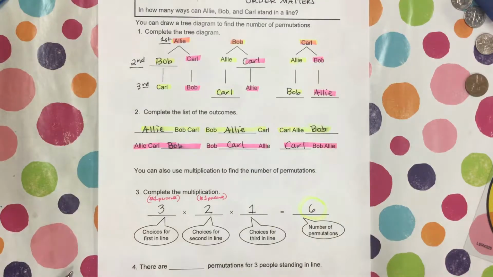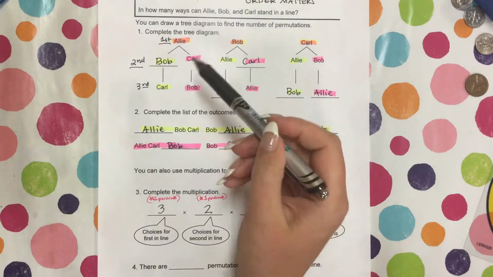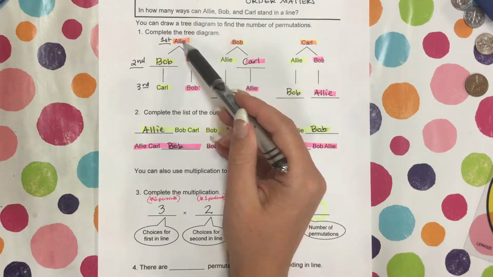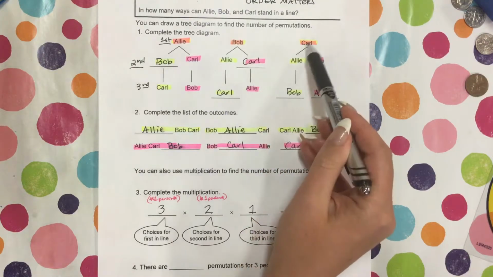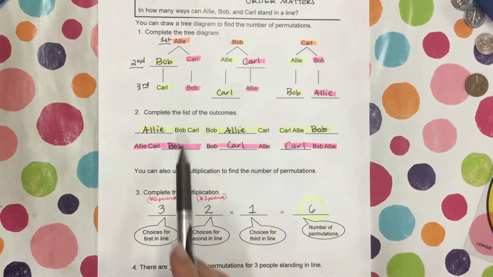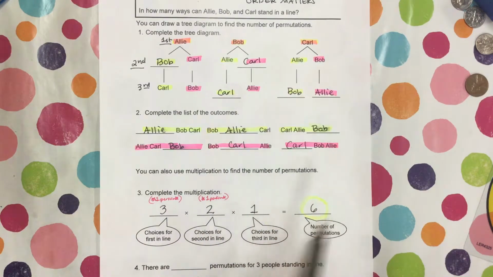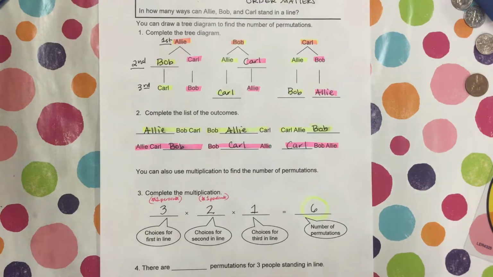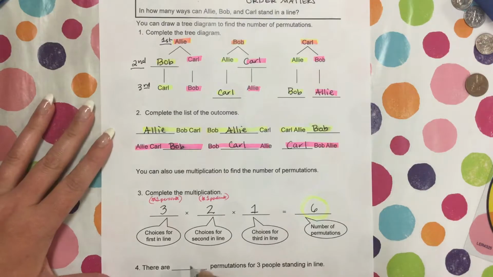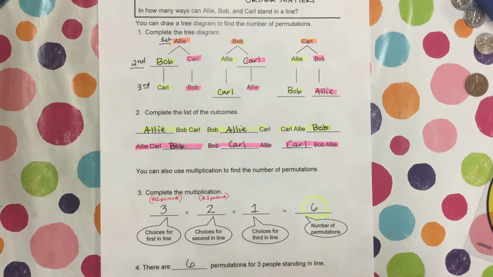Boom. And we did a tree diagram so you could see 1, 2, 3, 4, 5, 6. We listed them all out, 1, 2, 3, 4, 5, 6. And we can also just use the multiplication rule, which is really nice. 3 times 2 times 1, which ends up being 6. So there are 6 permutations for 3 people standing in line.